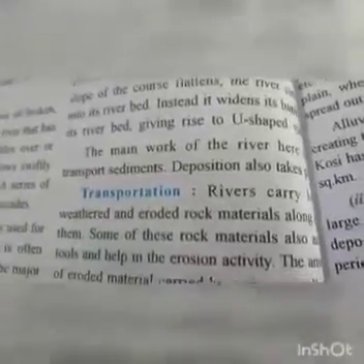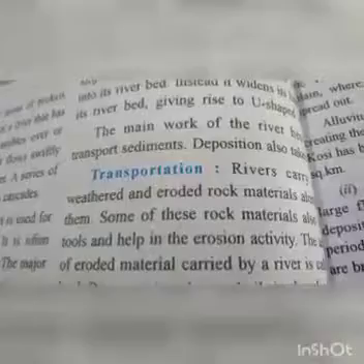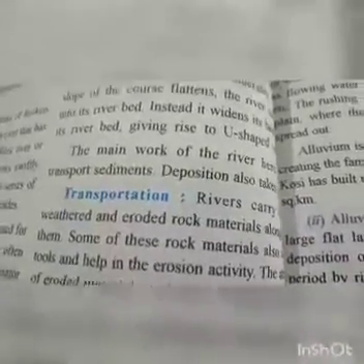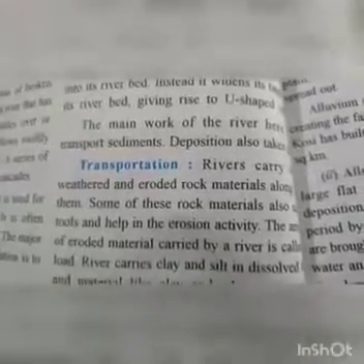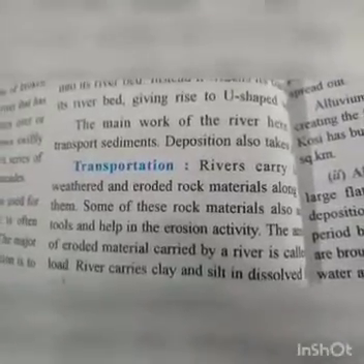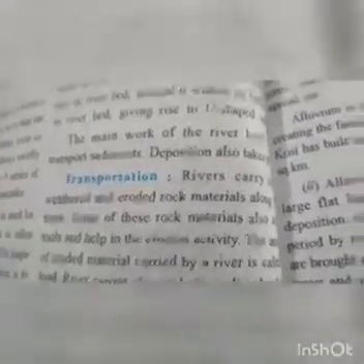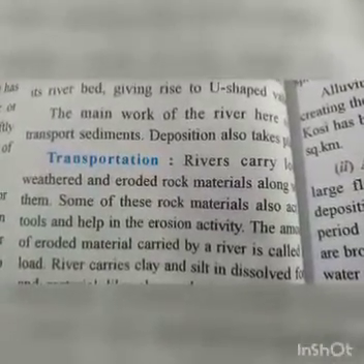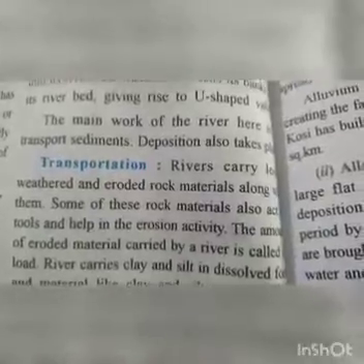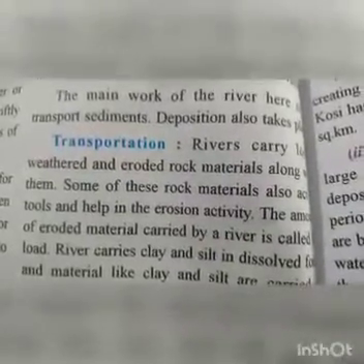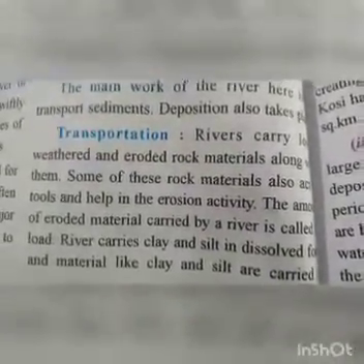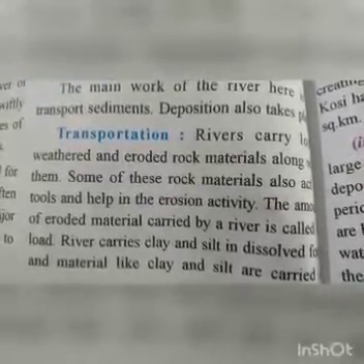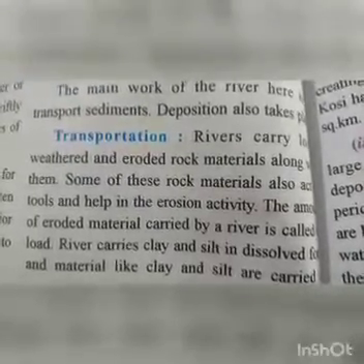Now here transportation is given. Rivers carry weathered and eroded rock materials along them. Some of these materials also act as tools and help in erosion activity. So the amount of eroded material carried by a river is called its load. Underline, the amount of eroded material carried by a river is known as load.